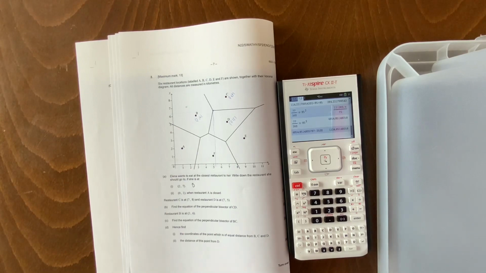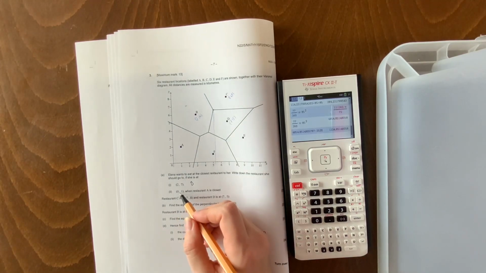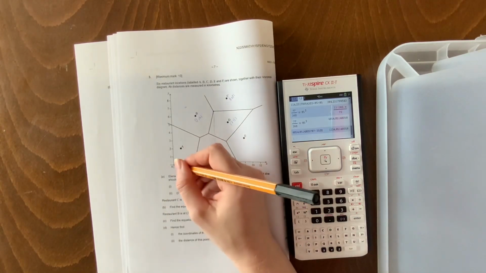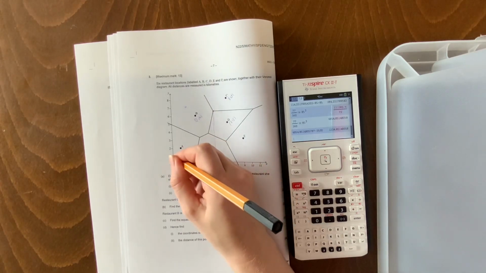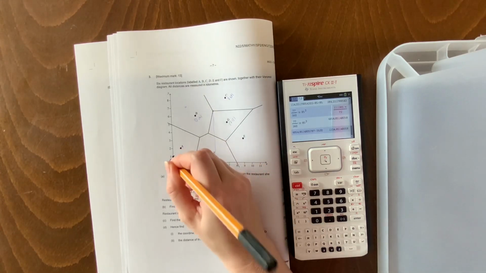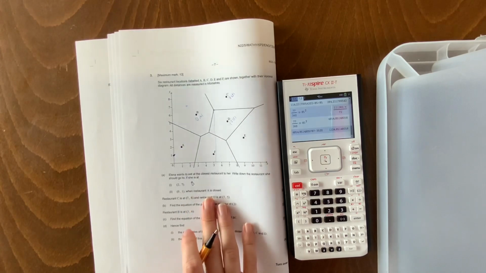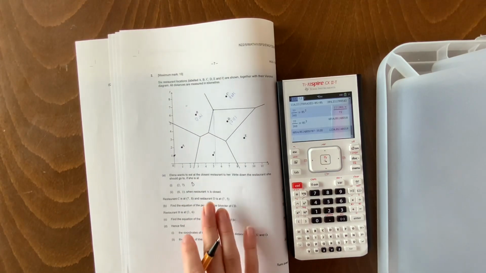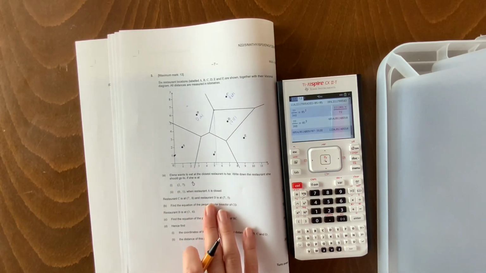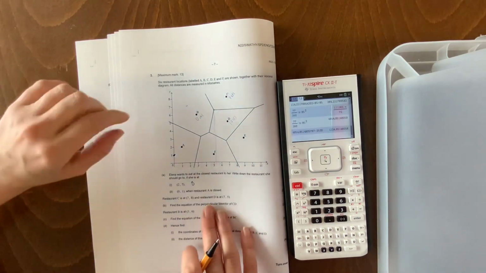And then it says, what about the point (0, 1)? So (0, 1) is here. But it says when restaurant A is closed. So this is an interesting one because really it wants us to adapt the Voronoi diagram a little bit.